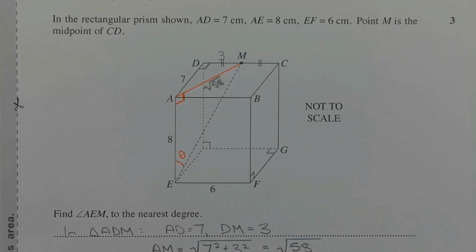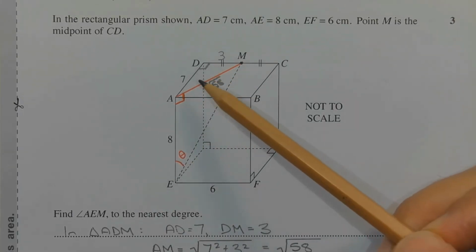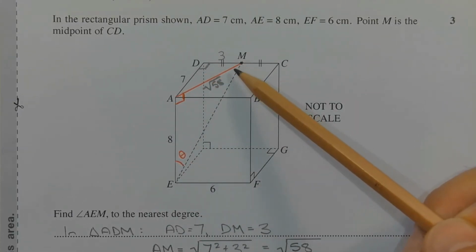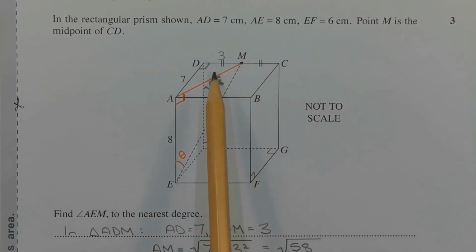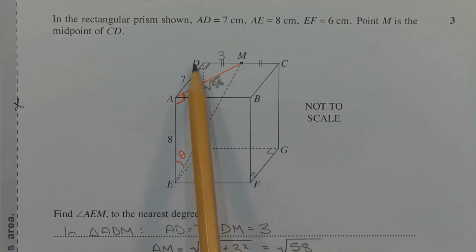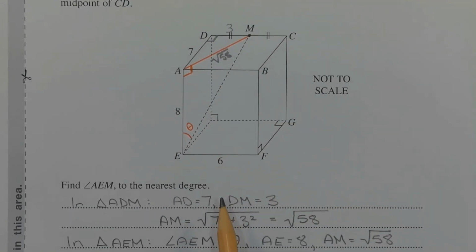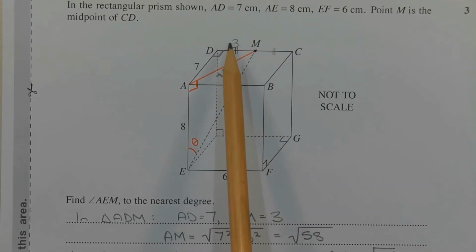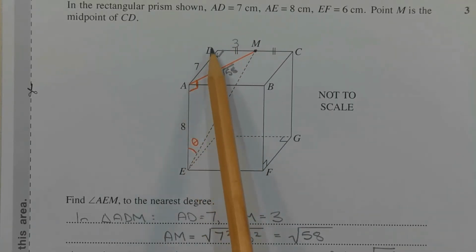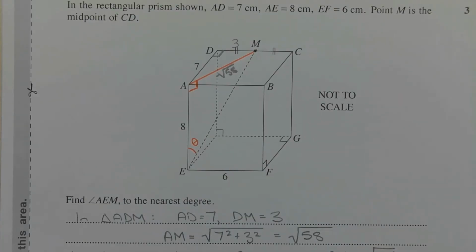Now in triangle ADM, it's a right angled triangle and we have two known sides. We know that AD is 7. DM, which is half of DC, and DC is 6 centimeters, and half of 6 is 3. So we have the length of the two short sides, being a right angled triangle. We can apply Pythagoras' theorem to find the length of AM.